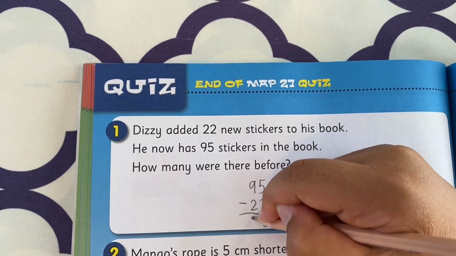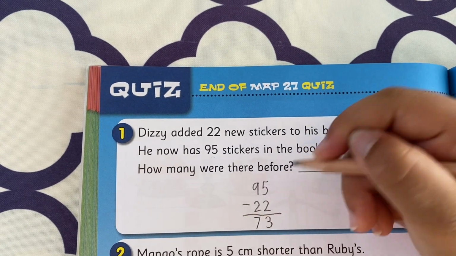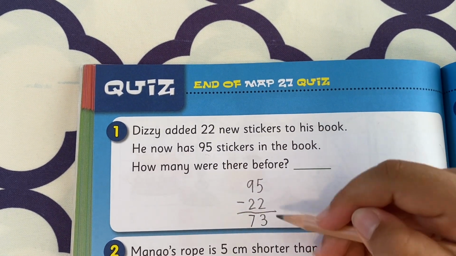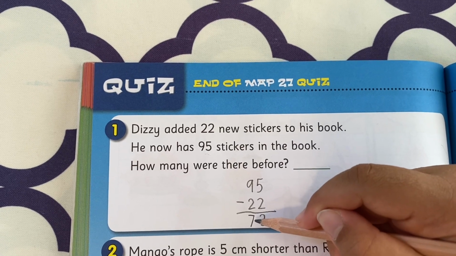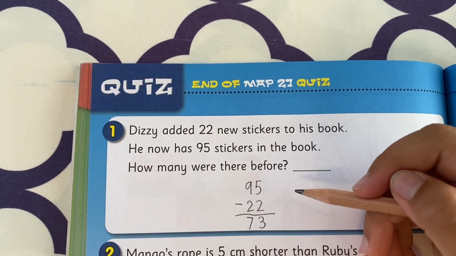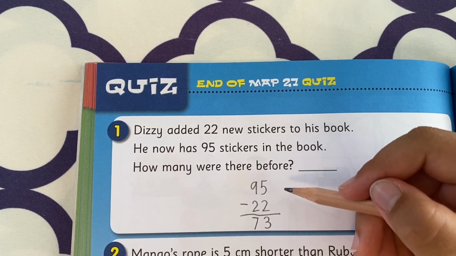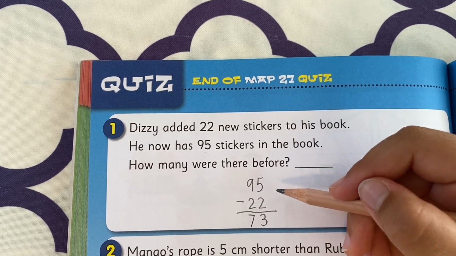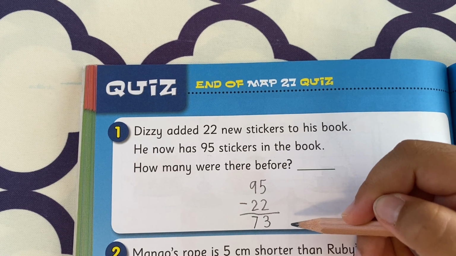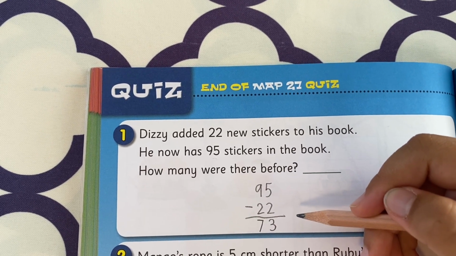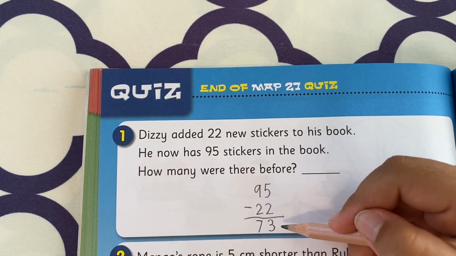So 9 minus 2 equals 7. And now I have written the answer. The number of stickers there were before Dizzy added his new stickers was 73.